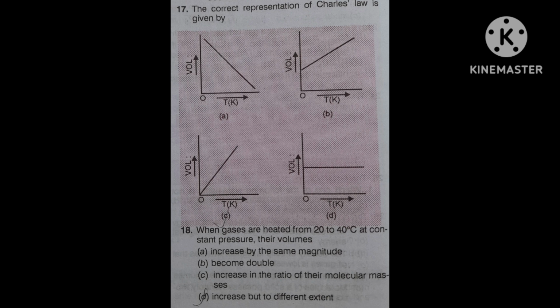All are volume versus temperature, and all are in Kelvin. The first one is a straight line, but it started from the y-axis top and came towards the x-axis, far from the origin.